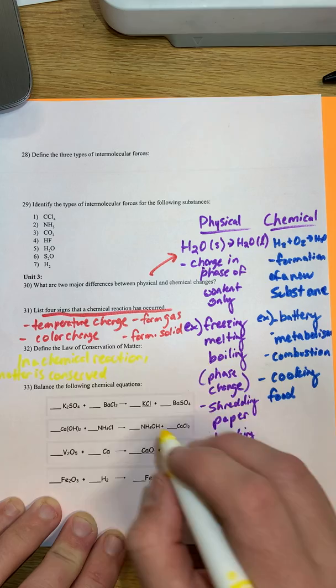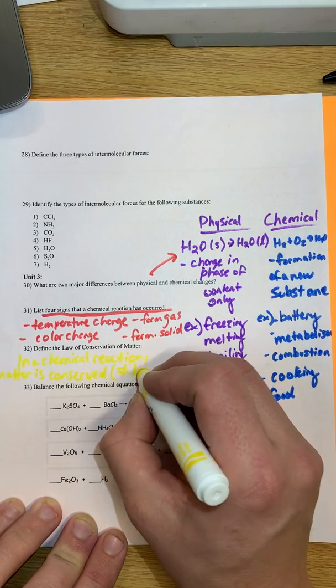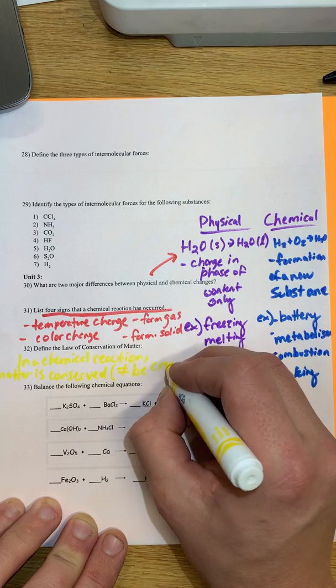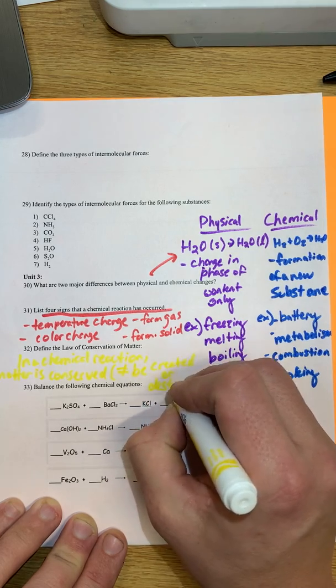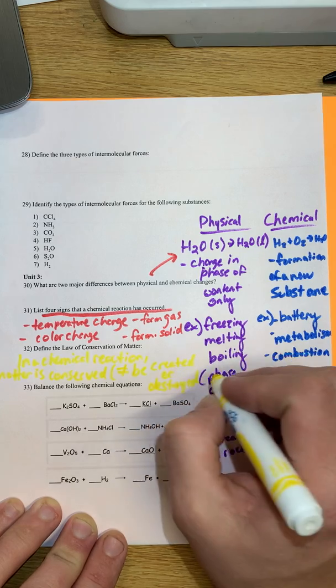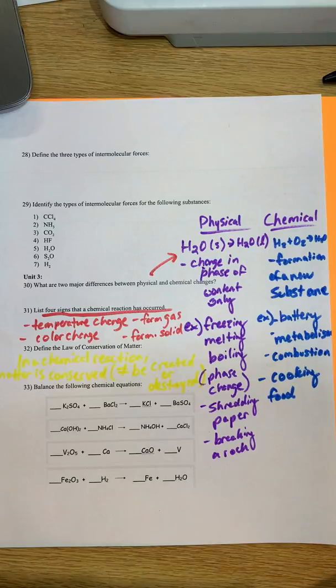I mean that it can't be created or destroyed. Okay? So we saw this when we performed various different reactions where we bottled the gas inside the reaction, and we saw that before and after the chemical reaction there was no change in mass.